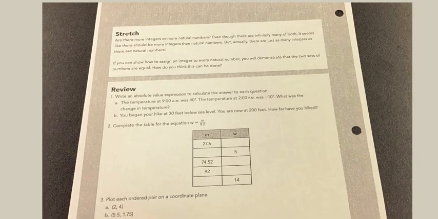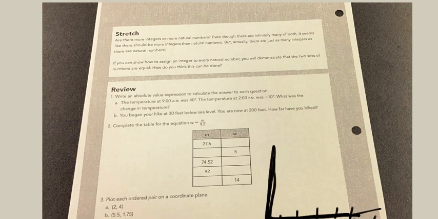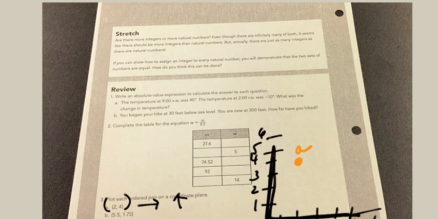Number 3 at the bottom, when they ask you to plot the ordered pairs, you're going to make a coordinate plane, and you're going to put 0 here, 1, 2, 3, 4, 5, 6, and you're going to do the same thing on the y-axis. And then you're going to plot. Where would I find 2, 4? That means you go over to the 2 and up to the 4. This is from 5th grade. Go over to the 2, up to the 4, and plot it. I might put an A there. Okay, so you've got to do the rest of B and C.